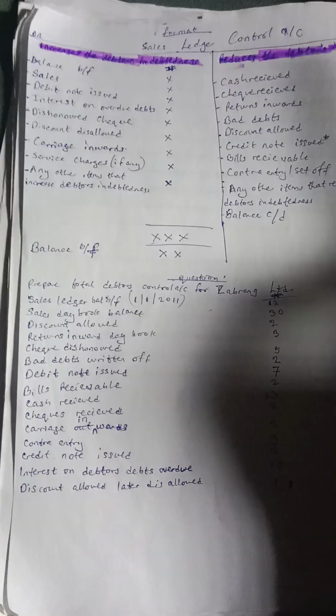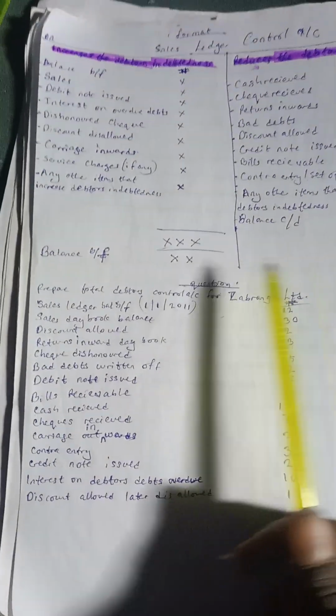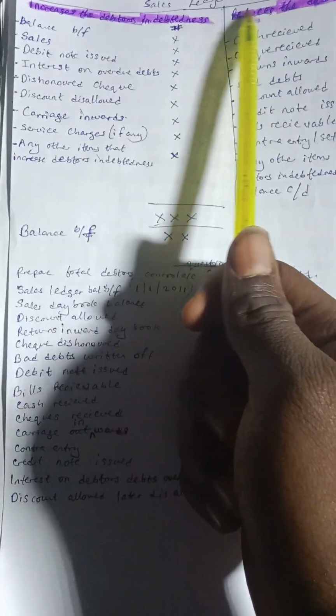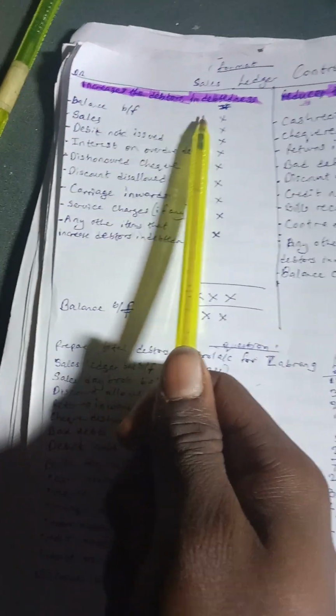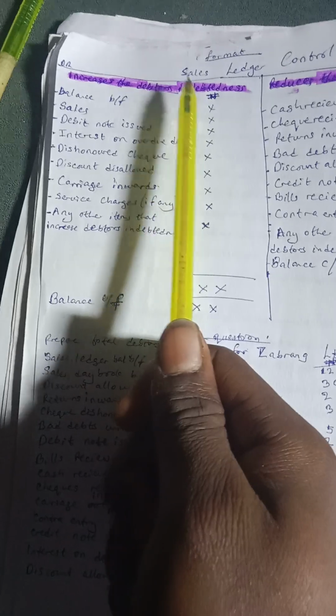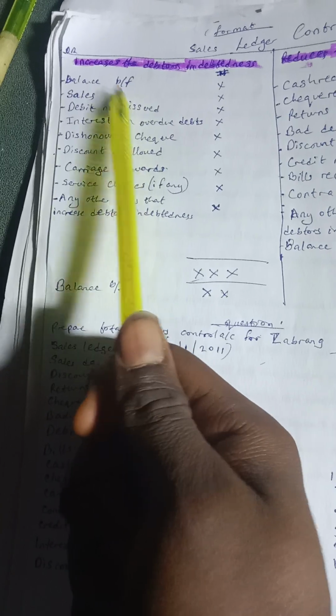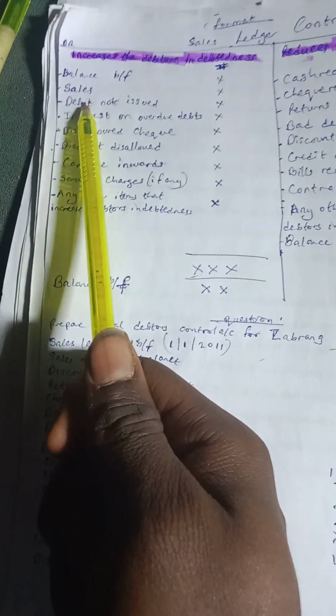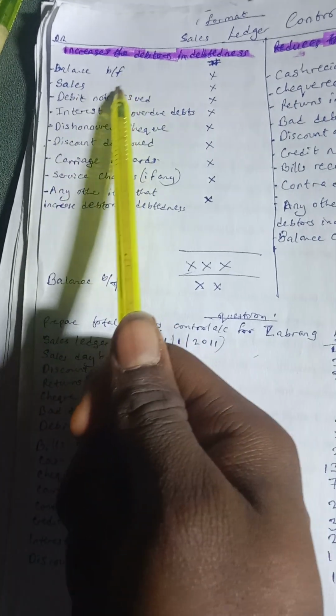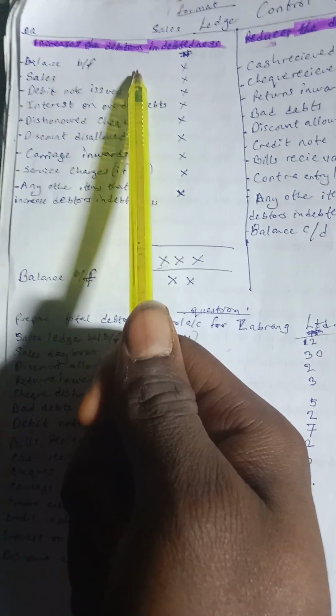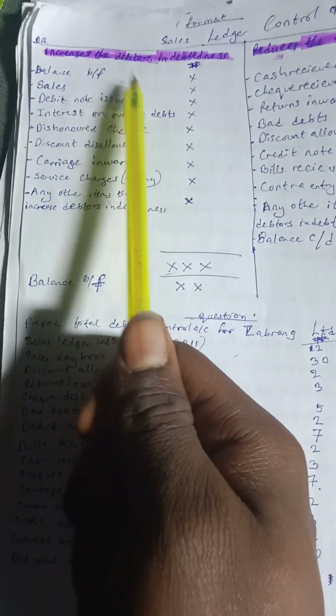And here we have the format. The first thing on our format is that it's just a T account. On our debit side we have anything that increases the debtor's indebtedness, anything that makes the debtor owe you more. That's what it means. So the balance before means what the debtor was owing you before the sales. That's you sold to the debtor, it made him owe you more.